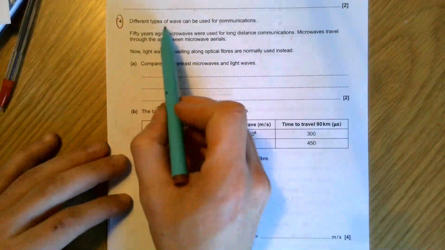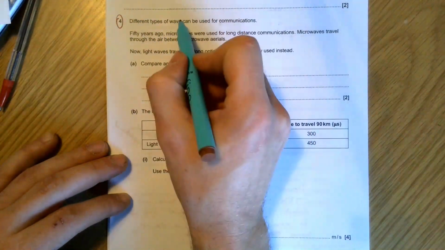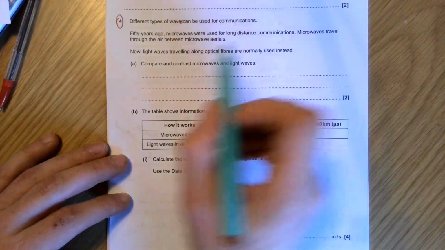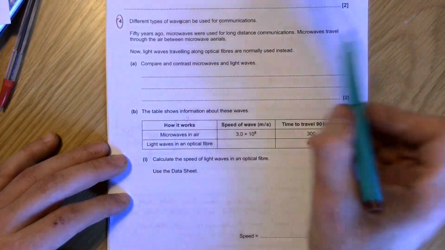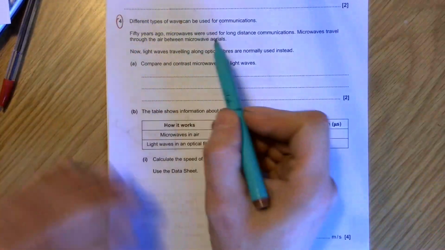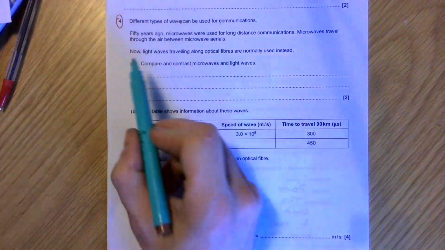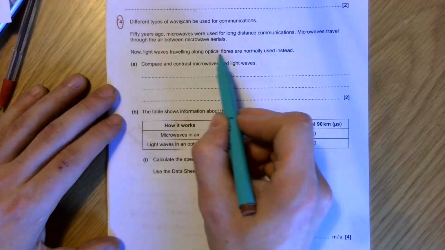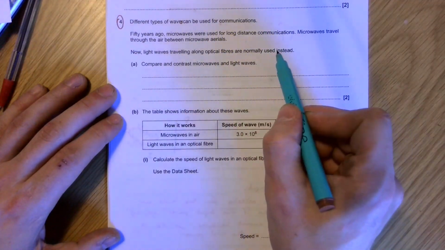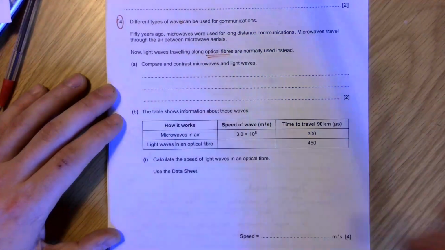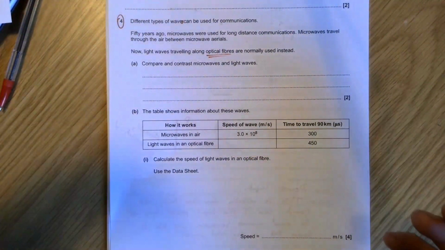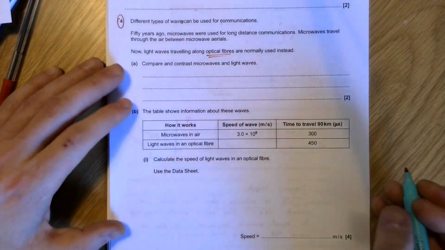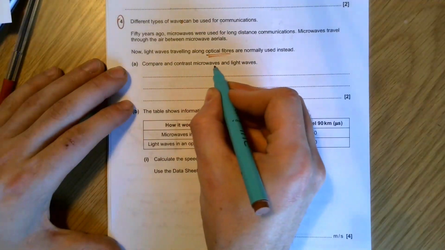So different types of wave can be used for communications. 50 years ago, microwaves were used for long distance communications. Microwaves travel through the air between microwave aerials. Now, light waves travelling along optical fibres are normally used instead. Now, don't worry about optical fibres too much. If you know what they are, great. If you don't, worry not, you do not need it for this question. Compare and contrast microwaves and light waves.